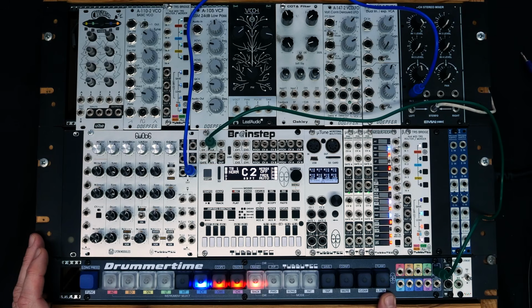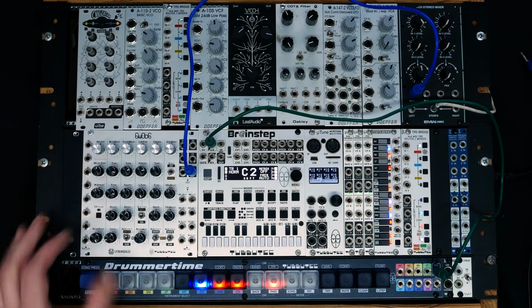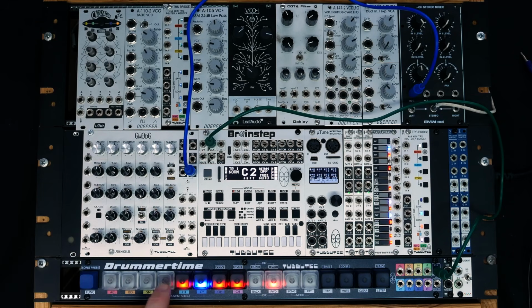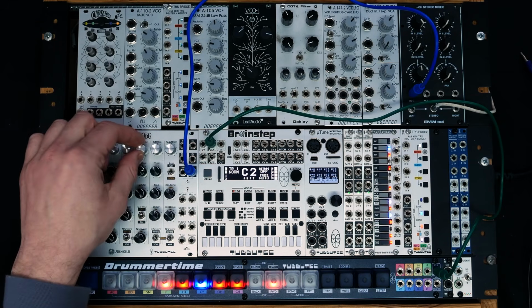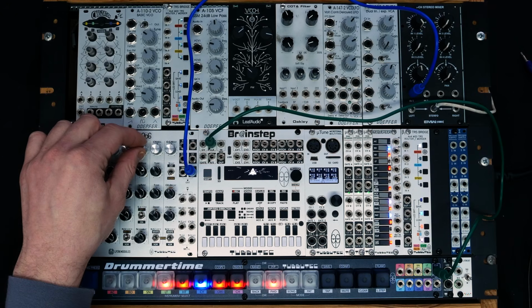If I now activate Flam by selecting the first type, you can hear that the effect is triggered every time a simple step is set. We can now select other target instruments as well. And now you can hear the effect triggering the toms too.